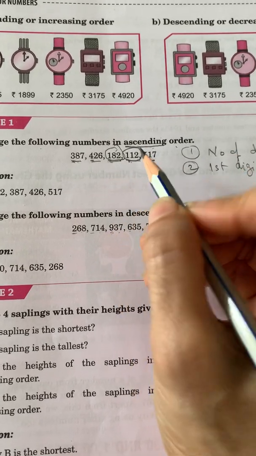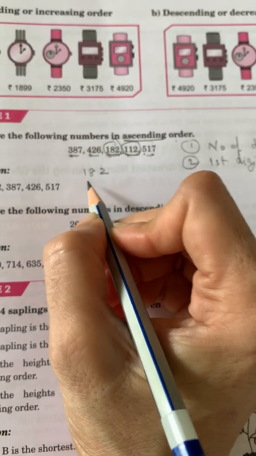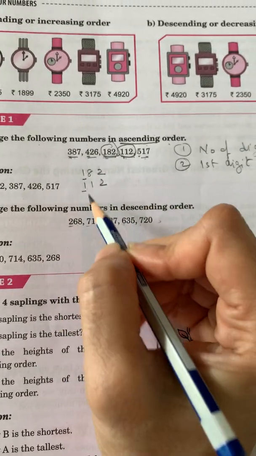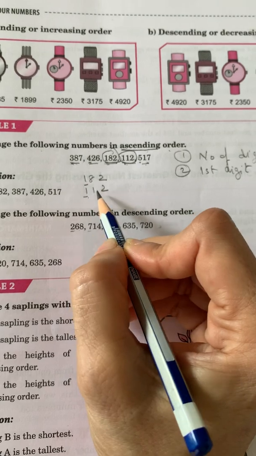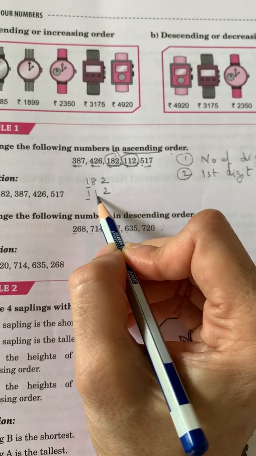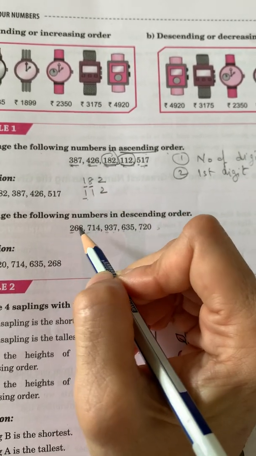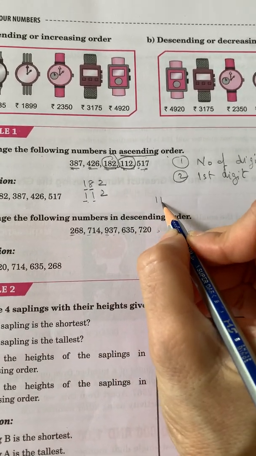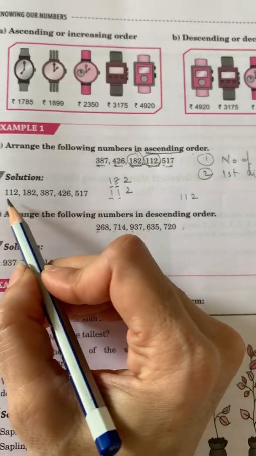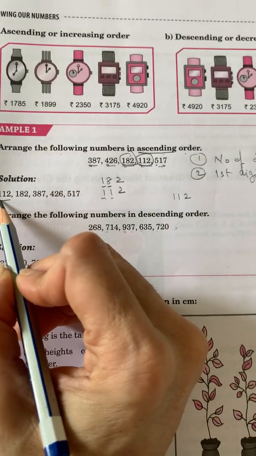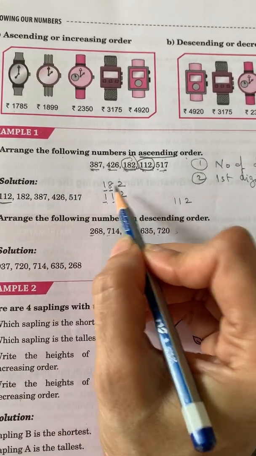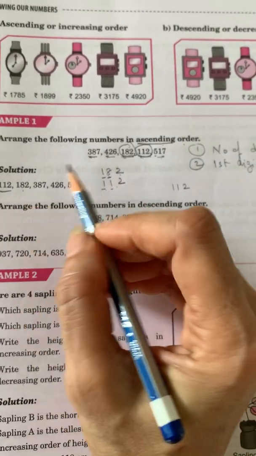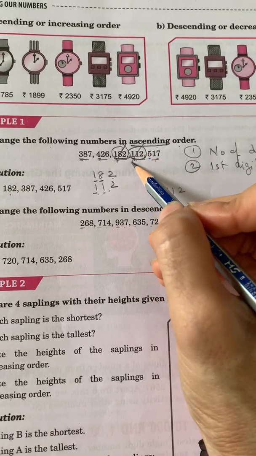Now in these 2 numbers, 182 and 112, if you compare the first digit, they are same. So we go to the next digit. In the next digits, 8 is the highest and 1 is the smallest. So in ascending order 112 will be the smallest number. After 112, 182 will be the next smallest number.